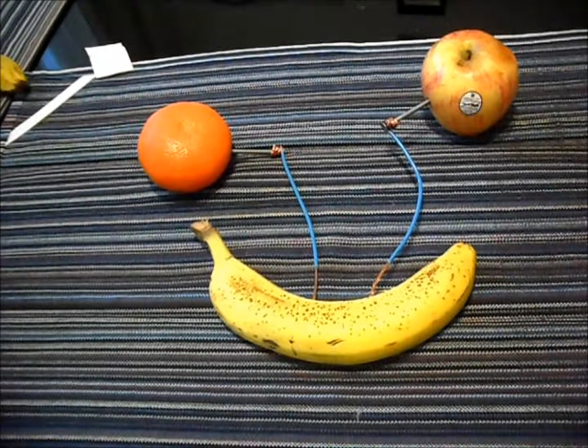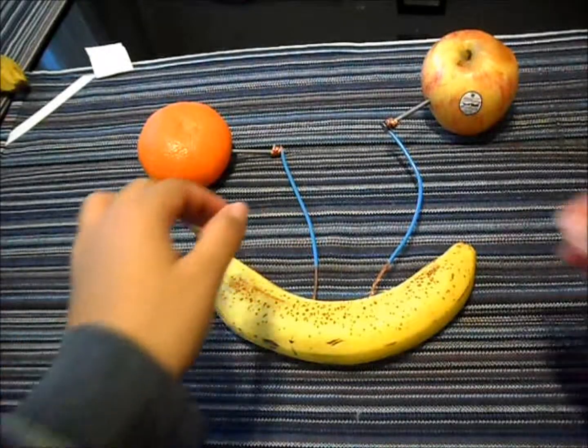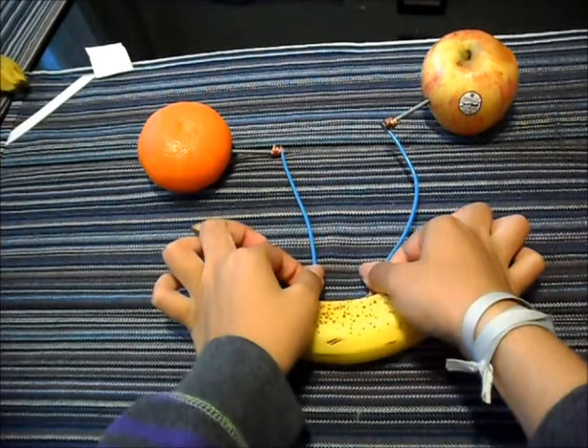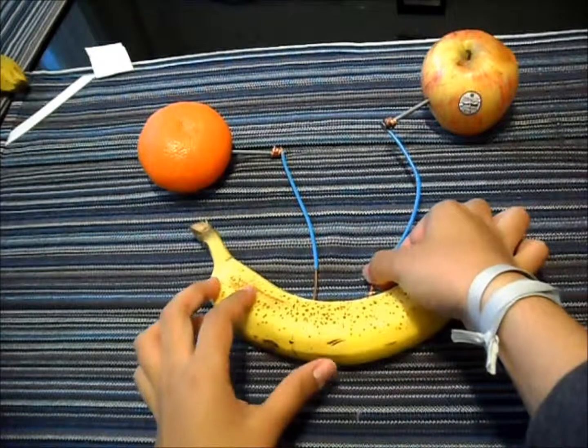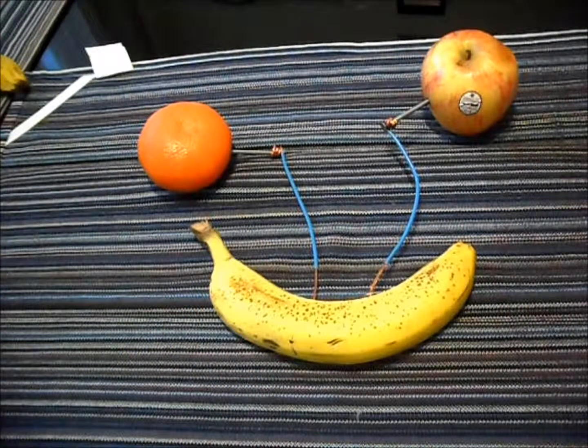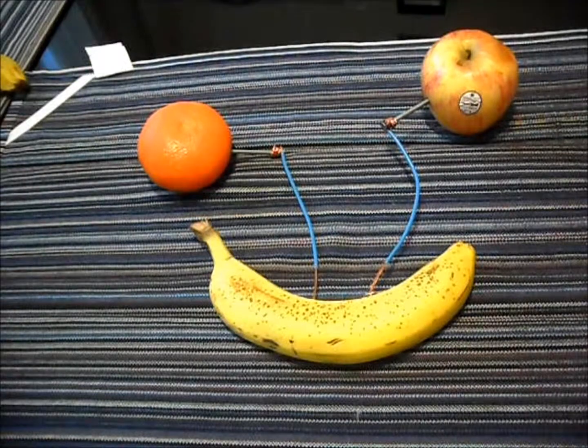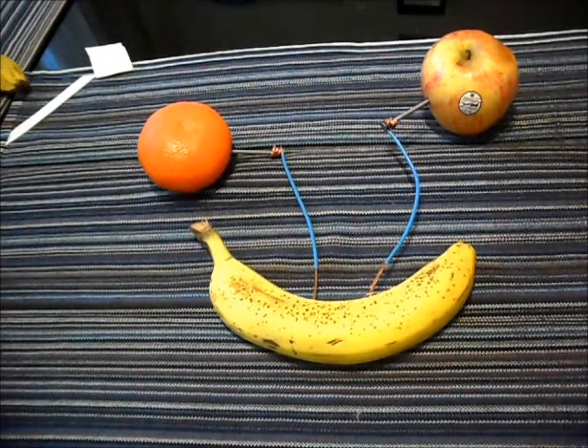Then we inserted the other 2 ends of the copper wires into the banana about 1 inch deep and about 1 inch apart from each other. Now, we will let this sit like this for about 30 minutes for the reaction between electrolytes to take place. We found that the more you wait, the stronger the reaction. Now we'll wait. How does this work?